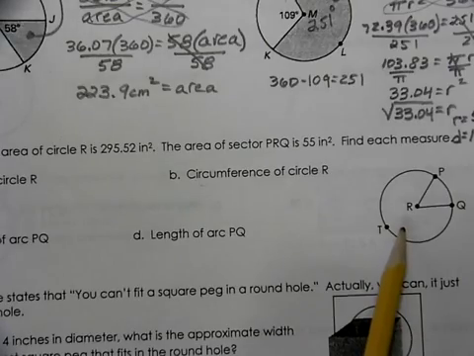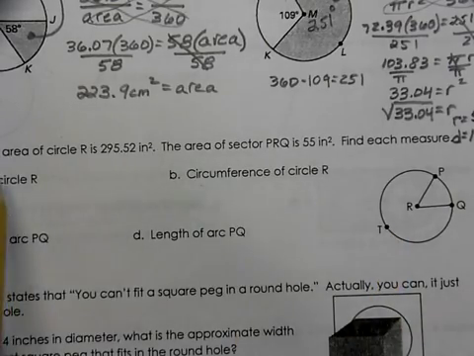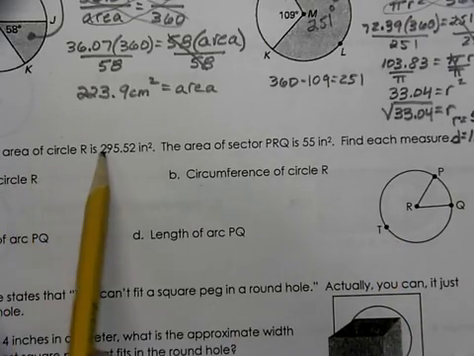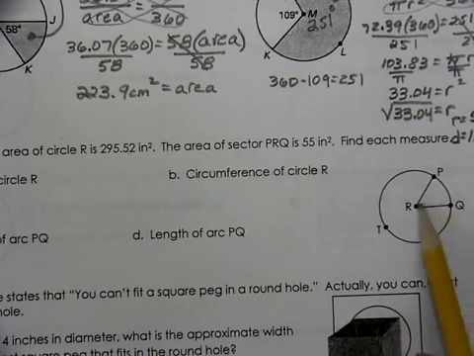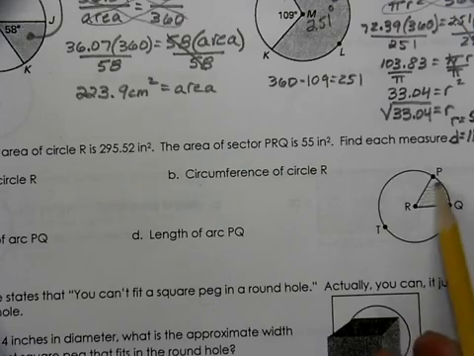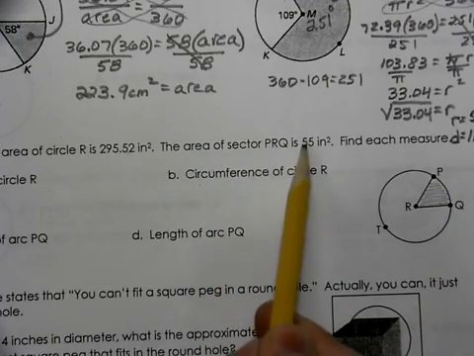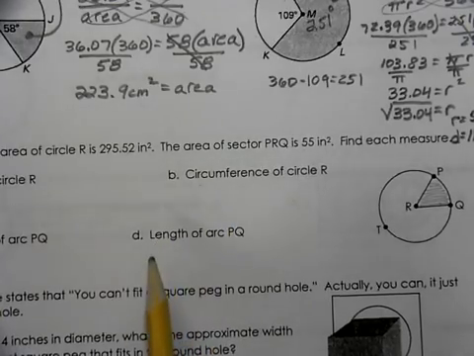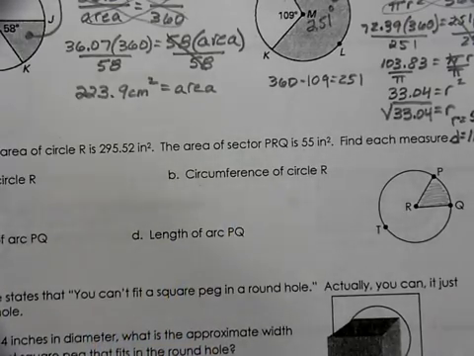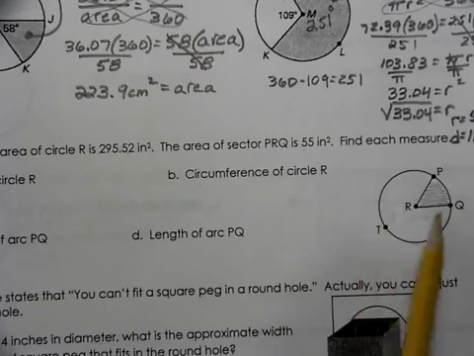Here's our circle we're working with. We're told about this circle that the area of the circle is 295.52, and the area of this sector is 55. We need to answer these 4 questions. So we're going to look at the radius of the circle.